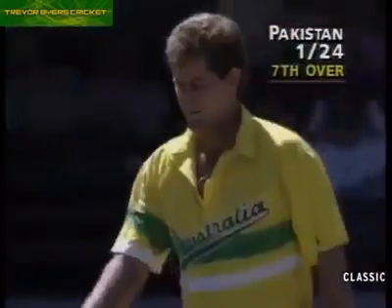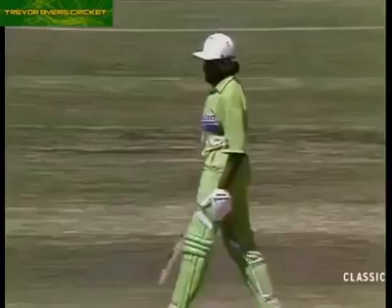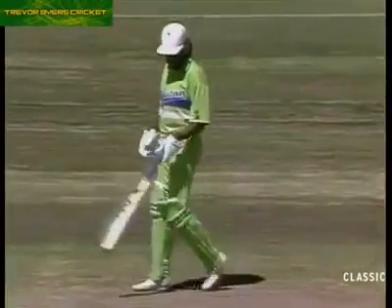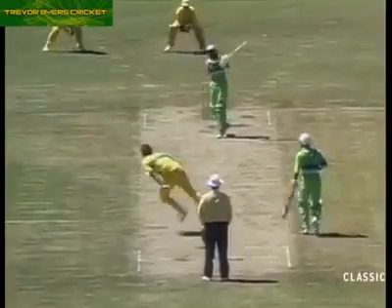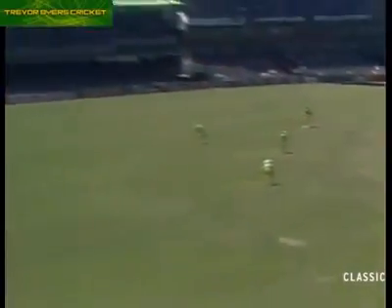One gets the feeling that the Pakistan top order is not going to be tied down in the first 15 overs. Charge Terry Alderman and slashed him over cover when the ball was short of a good length. Alderman saw him coming, banged it in short, and that was the mistake that Terry Alderman made.